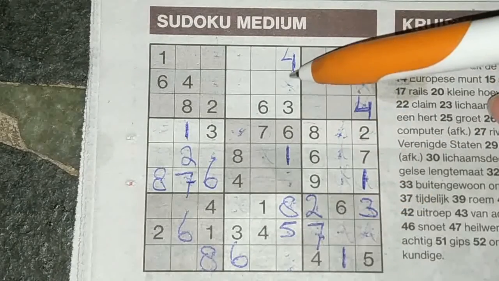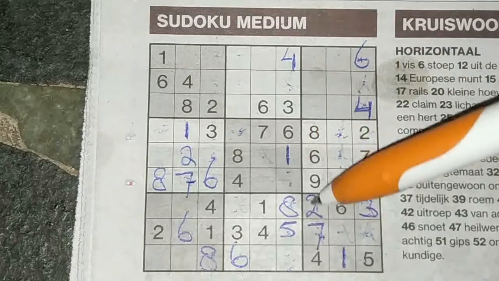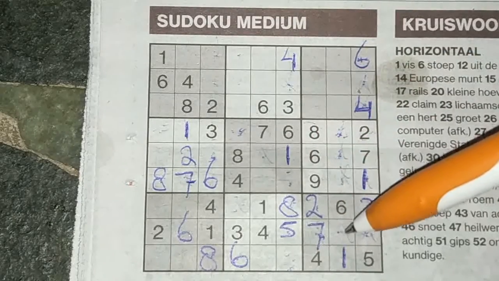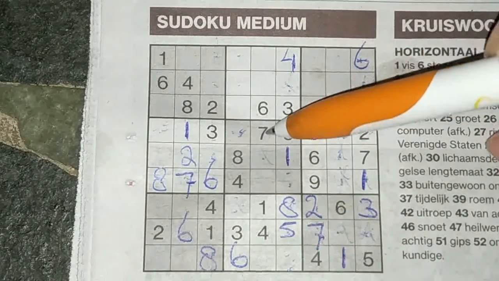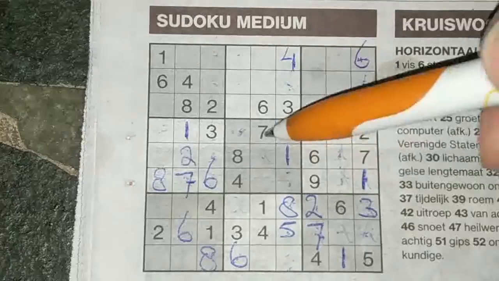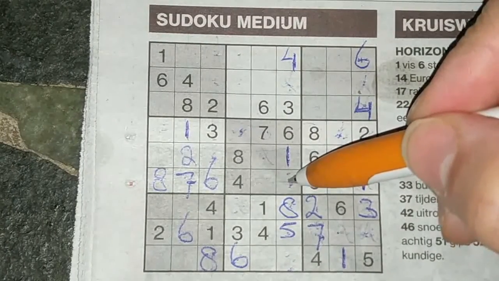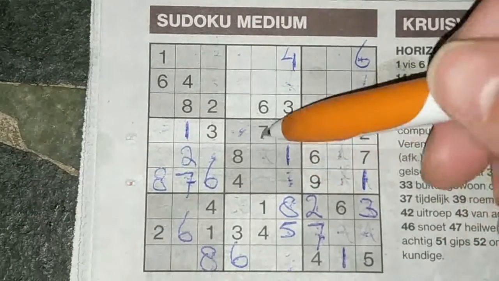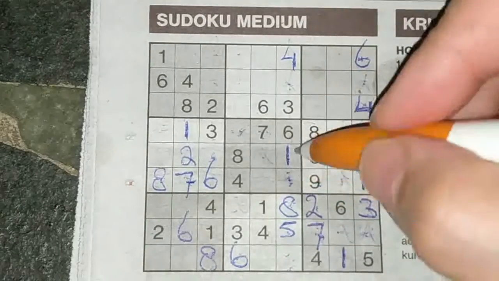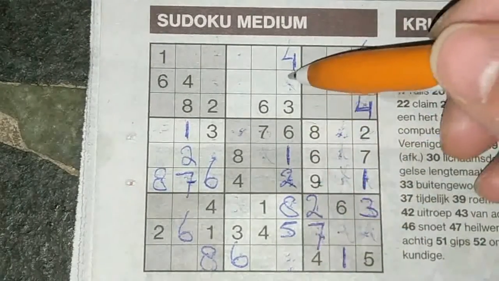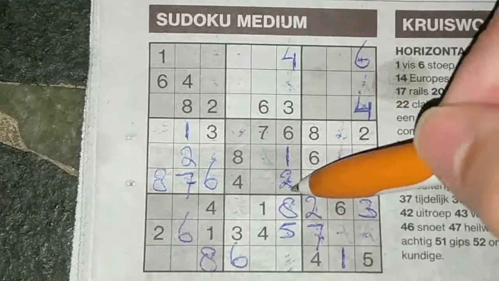The 2. 2, 9, and 7. So we have a 7 and a 9 there. So here in this box I cannot put the 7 or the 9. So 1 digit is left. That's the 2. The missing numbers here were 7, 9, and 2. So the 2 is now there.